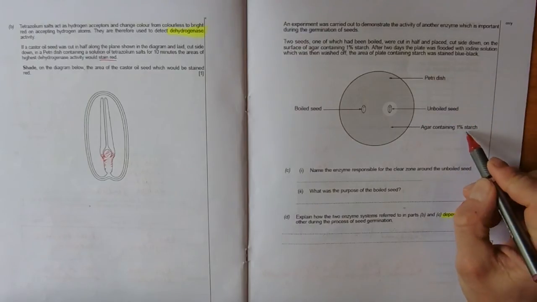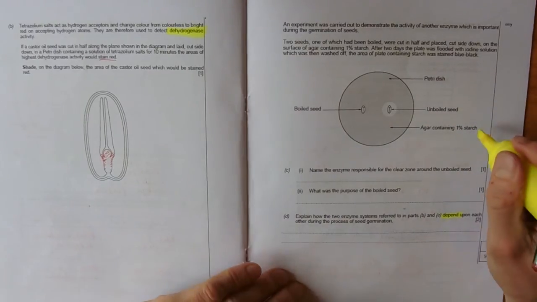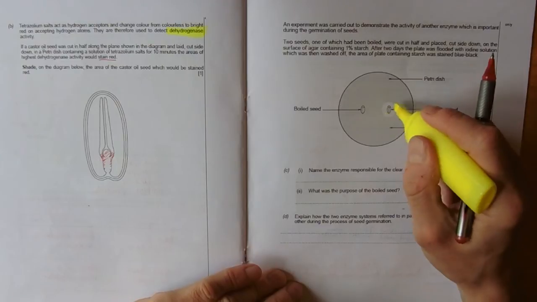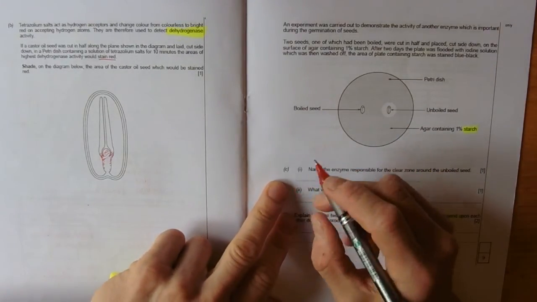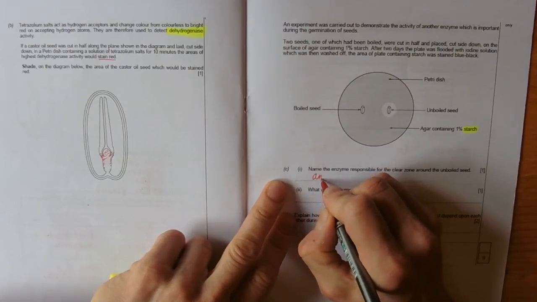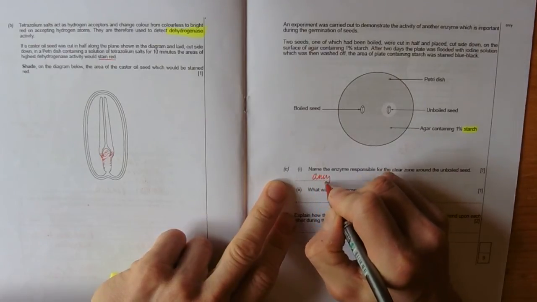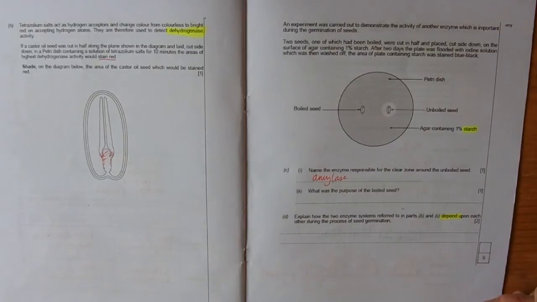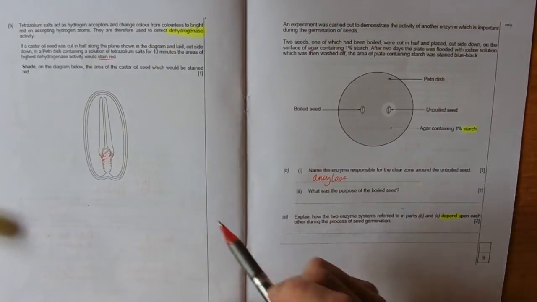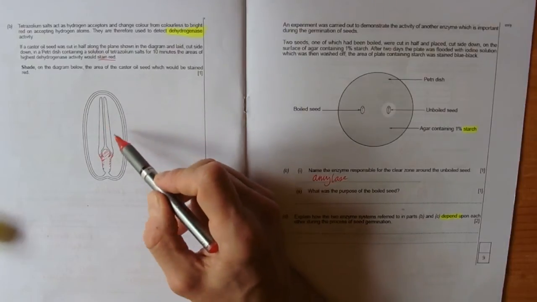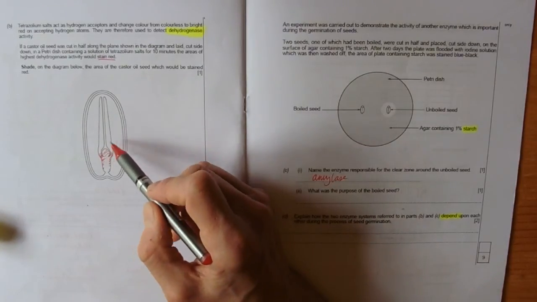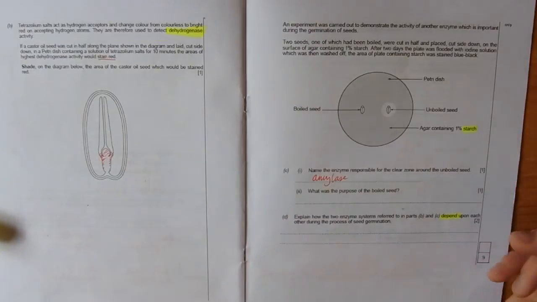So this is starch, and the starch disappears. So it's the enzyme that breaks down starch, and there's only one enzyme that does that, and that is amylase. And that's what's happening over here. So we're getting this starch broken down into maltose and then glucose, and then can be used in respiration.